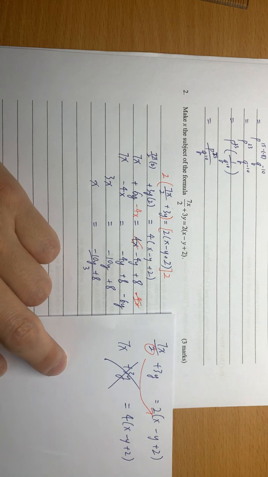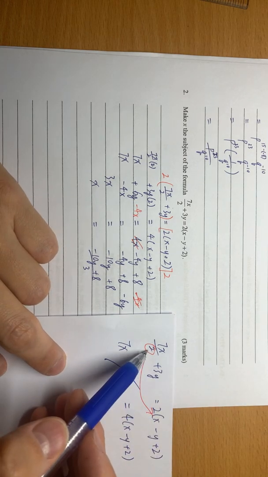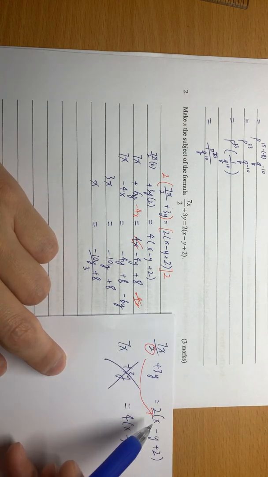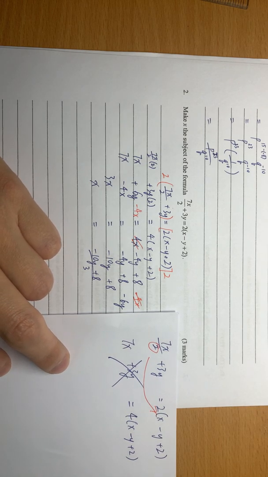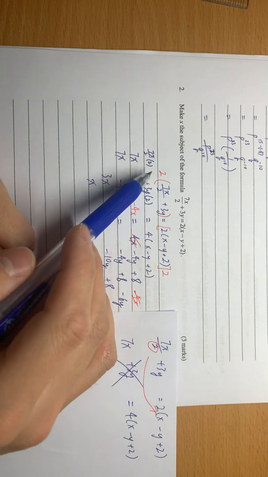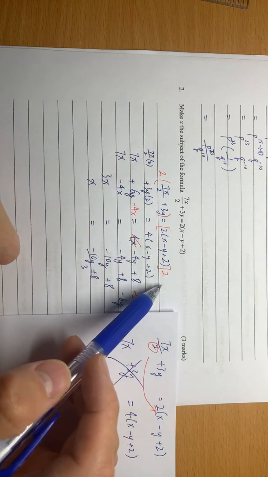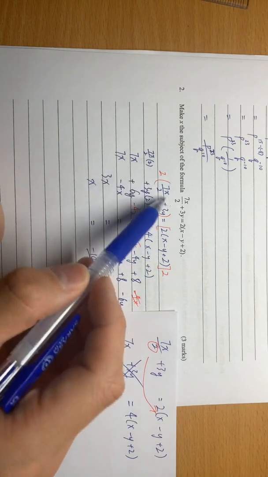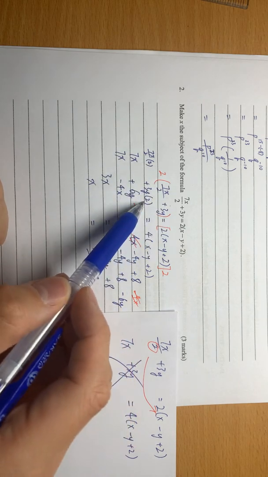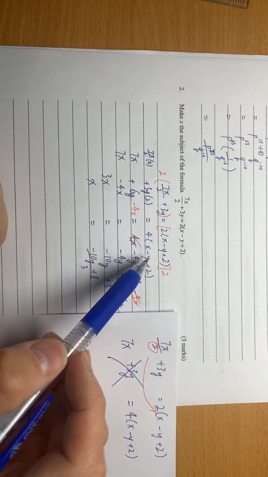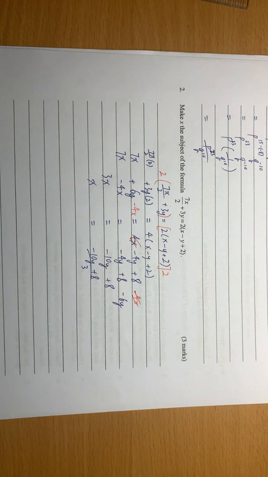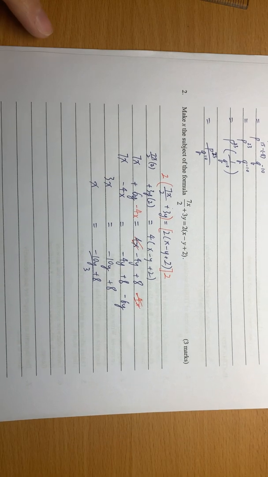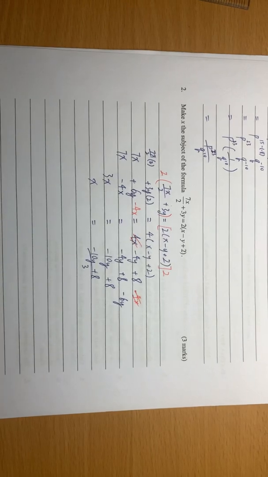So if you say that you move something to somewhere, this kind of explanation is not very reliable. You should always remind yourself you are going to multiply by 2 on both sides. So every term, the first term you have to times 2, the second term you have to times 2, the last term you have to times 2 also. You can use this general technique in many different questions, including log or square.